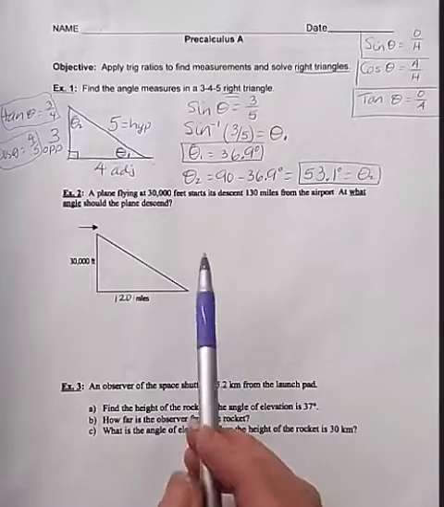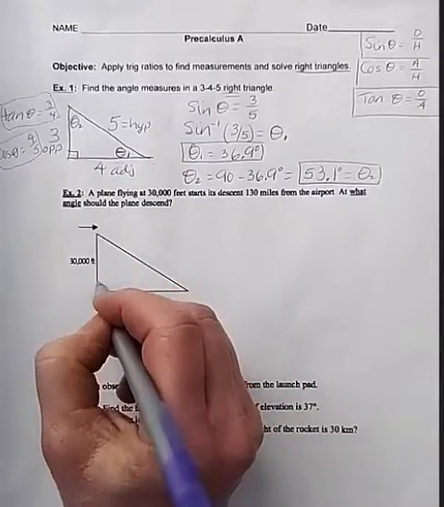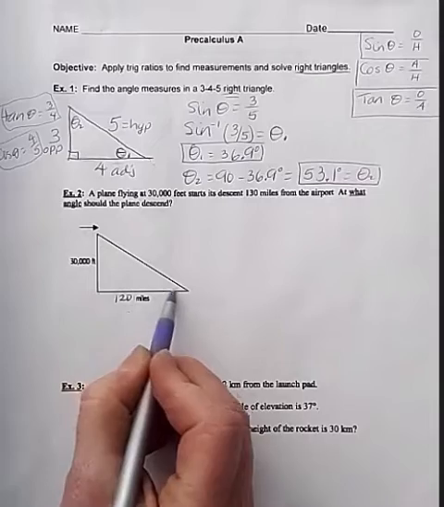Okay, so let's do example 2. For example 2, we have a plane that's flying at about 30,000 feet. So that's the altitude of the plane. That's how high up off the ground it is. We'll let this be the ground.